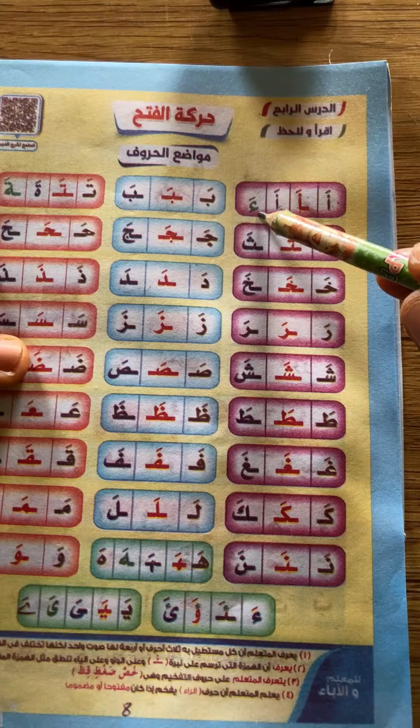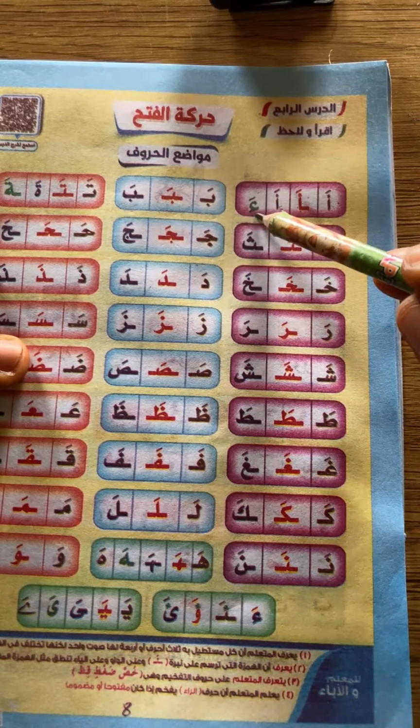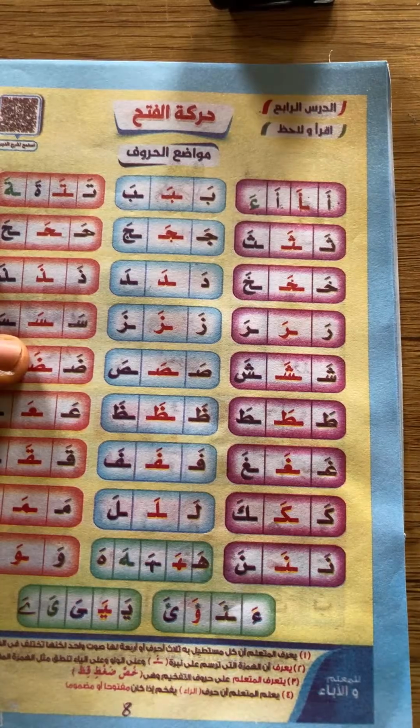Then this is hamza. The hamza serves as alifun also. This is the end alifun. That is hamza. Now let's go to ba'un. I hope this one is understood now. Let us take it slowly.